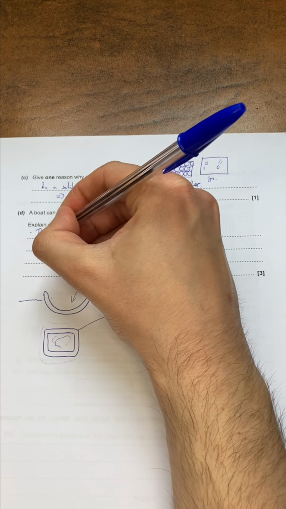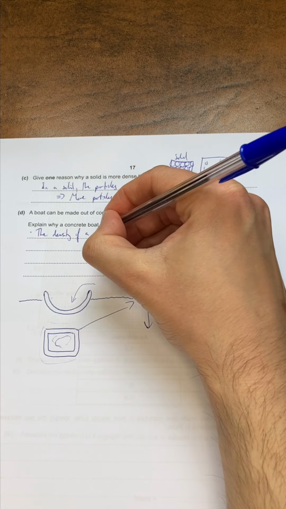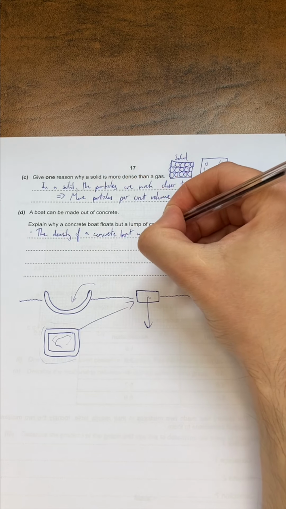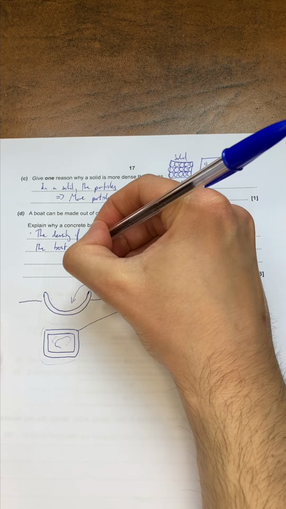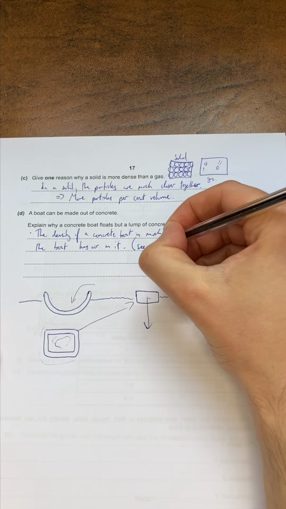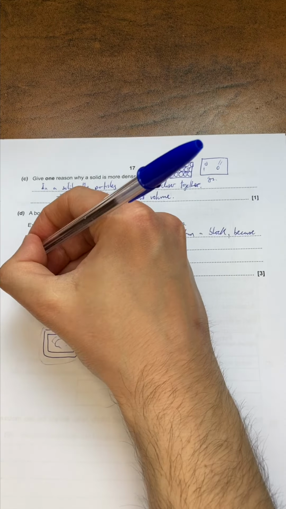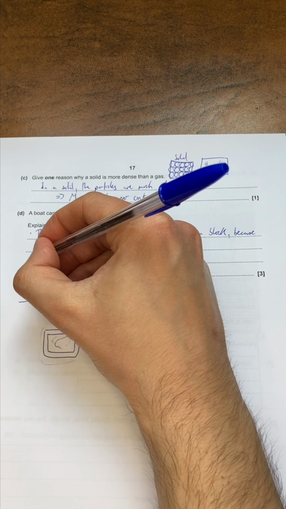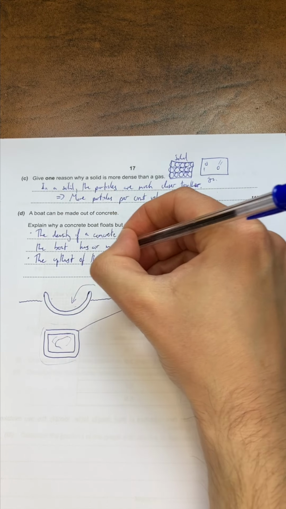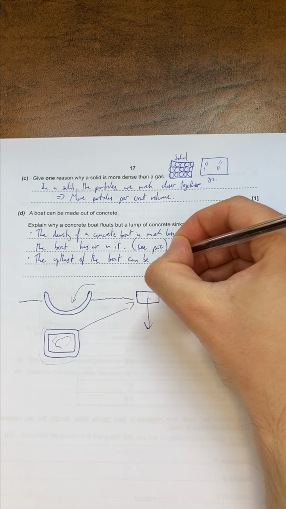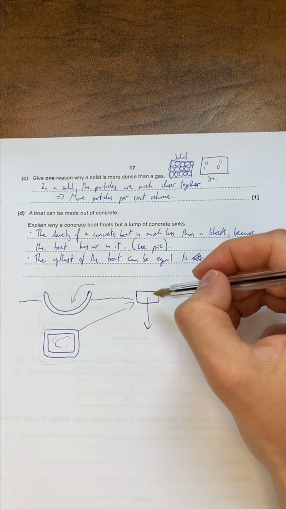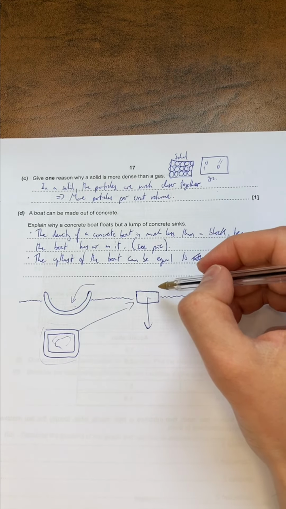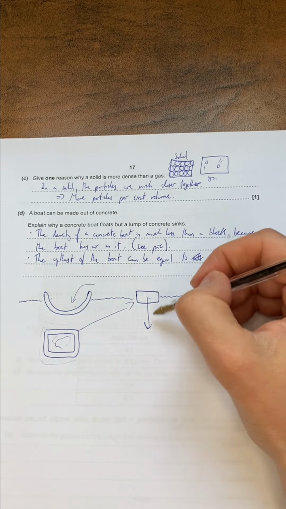Say a couple of things about this. Number one, the density of a concrete boat is much less than a block because the boat has air in it. See the picture below. This means that the upthrust of the boat can be equal to its weight, allowing it to float. Whereas the upthrust of the concrete block will be less than its weight, so it'll sink. It will accelerate downwards.